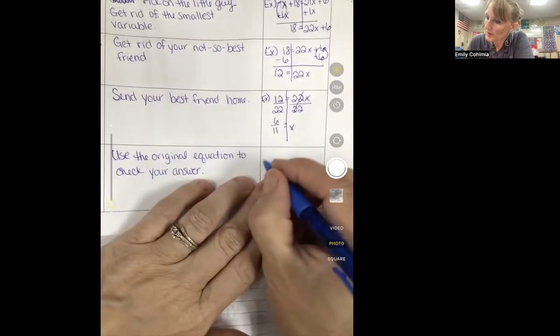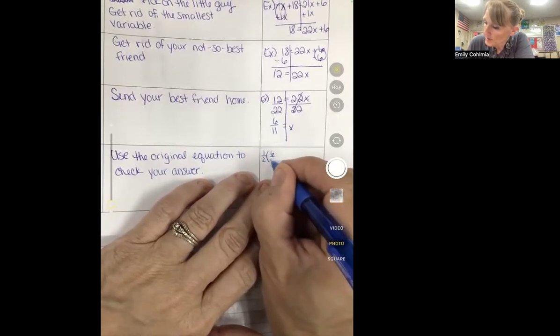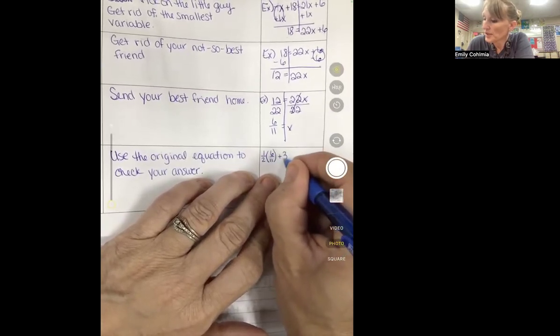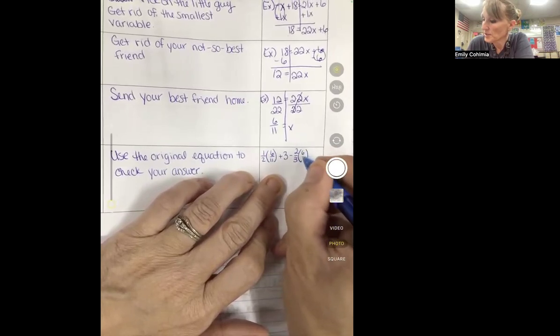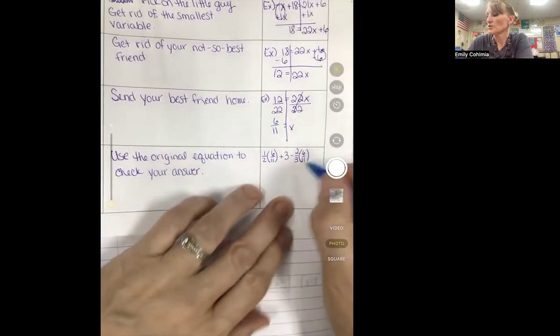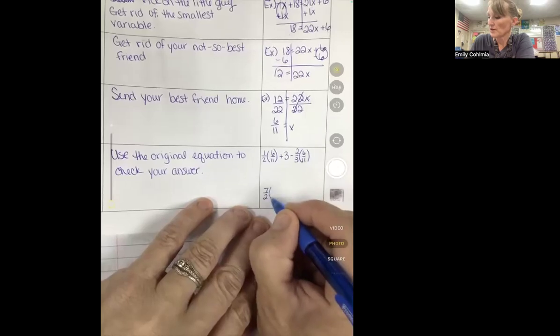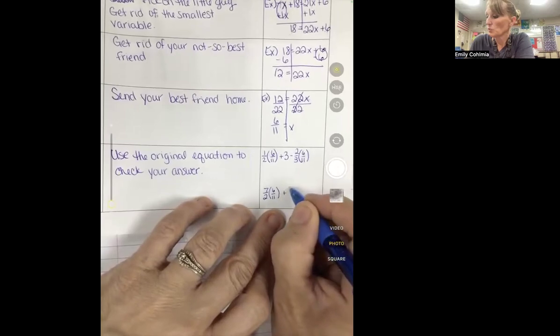So our original equation, we're going to take out the variables, replace with parentheses, and then put our number in those parentheses. So plus 3 minus 2/3, take out the variable, replace with parentheses, put in 6 over 11. So that's one side. And then the other side was 7 over 2, take out the variable, replace with parentheses, plus 1.